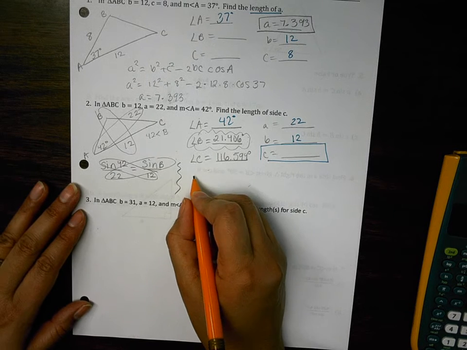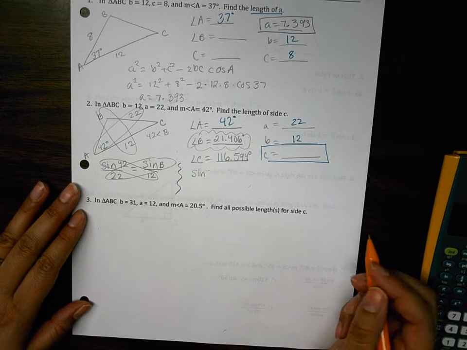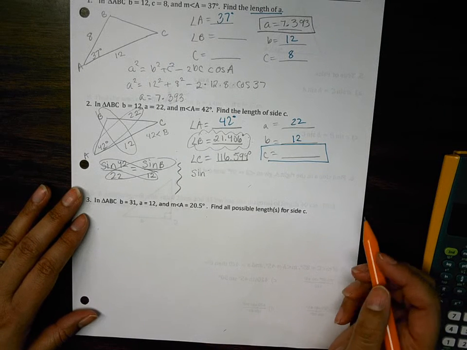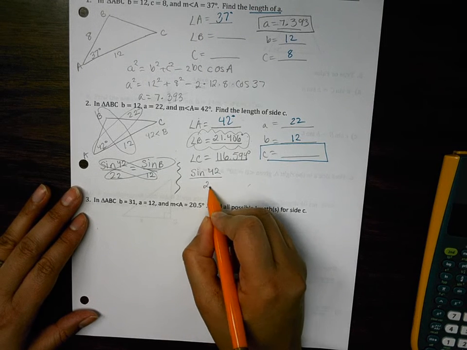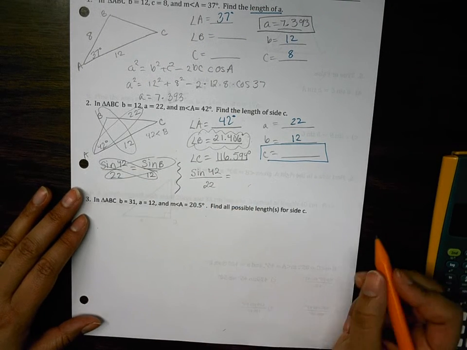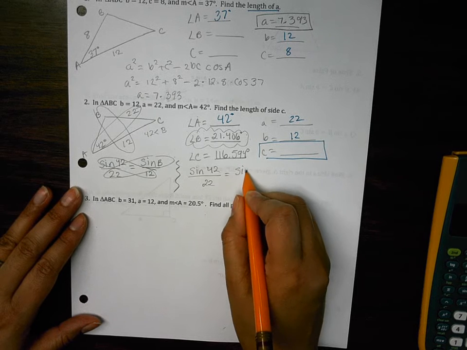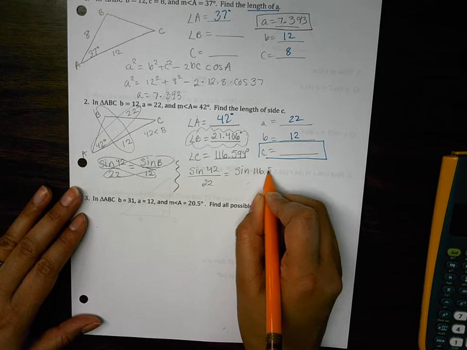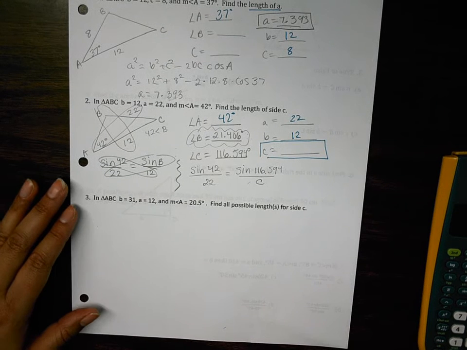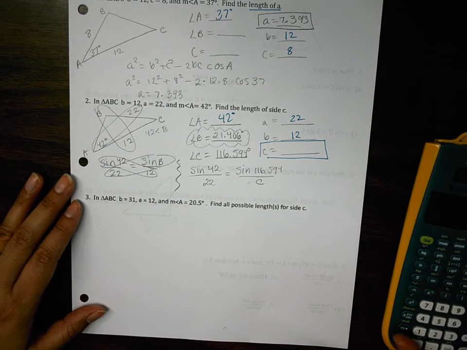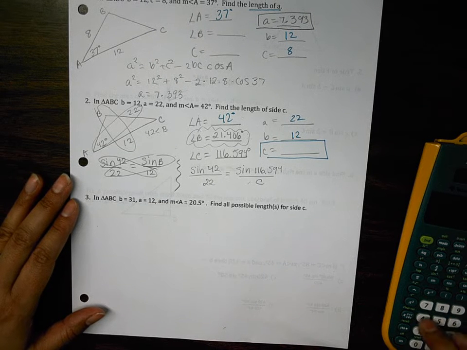Catherine, can you give me the equation you would use to find side C? Sine of 42 over 22 equals sine of 116.594. Thank you. Is this an inverse key problem? No, because I'm not looking for an angle, I'm looking for a side. Go ahead and plug it in your calculator.